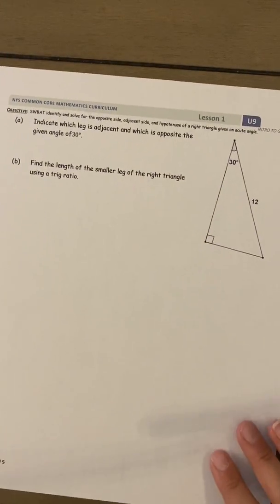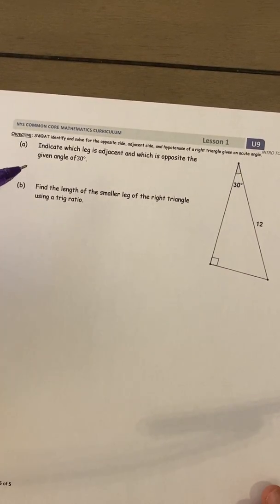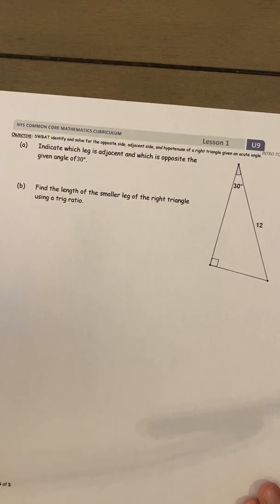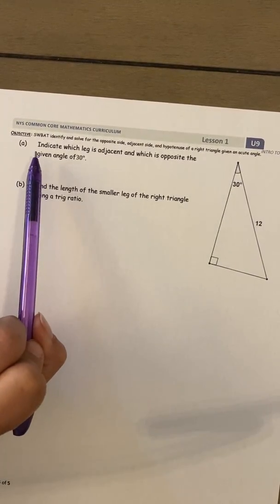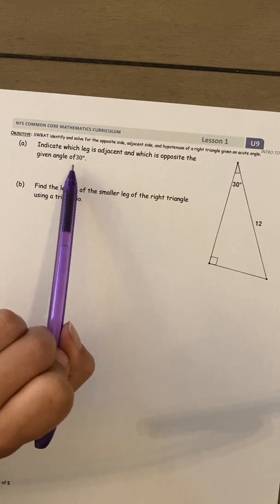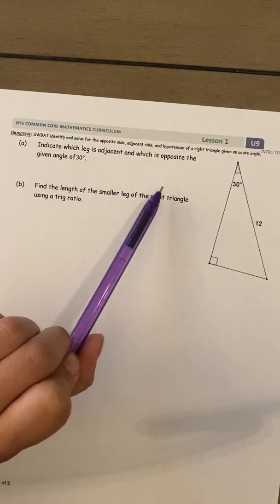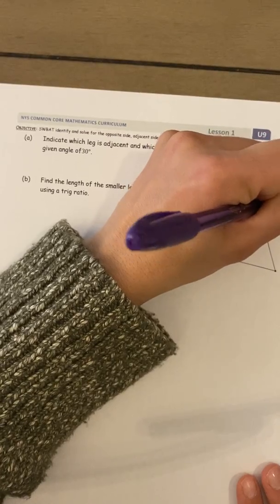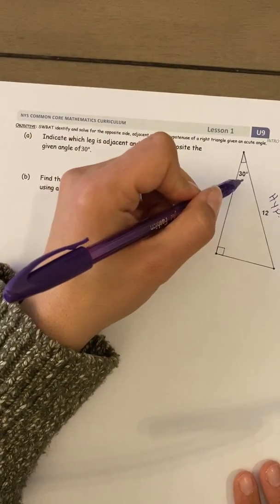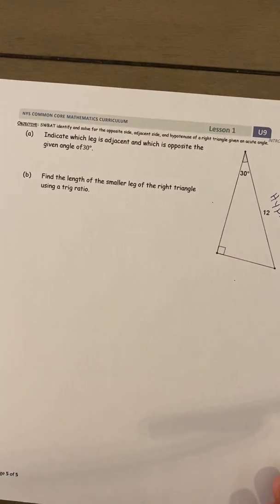All right. For your independent practice, you just have 2 questions here, just because the video is getting a little bit long. I want to be able to upload it and not have it take an hour. Indicate which leg is adjacent and which is opposite to the given angle. We know that this one is the hypotenuse. Based on here, I want you to label this side over here and this side over here. One of those is going to be opposite, one is going to be adjacent.